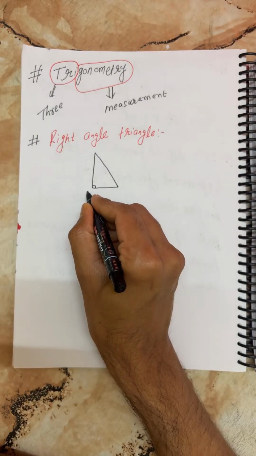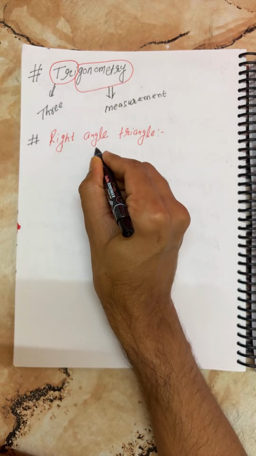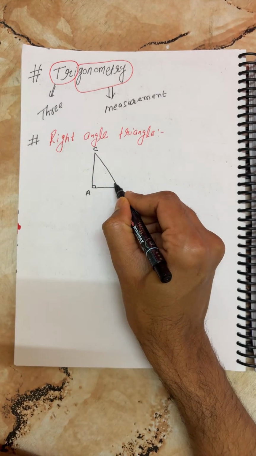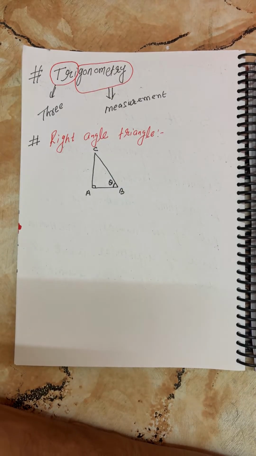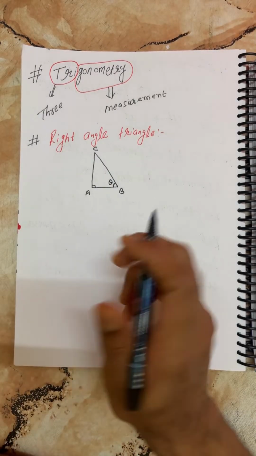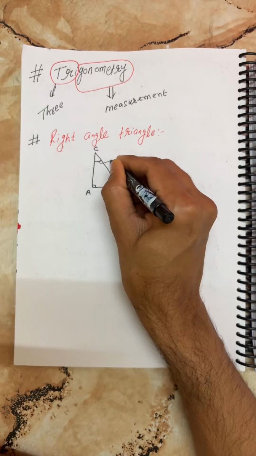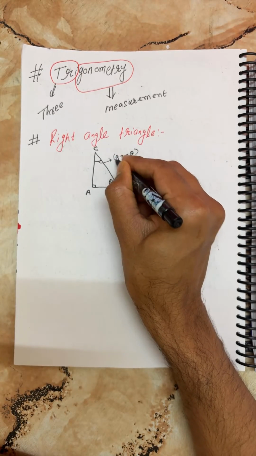Let us suppose I'm calling this A, this B, this C. Now I'm calling this angle theta. If this is theta, then this is 90 minus theta.